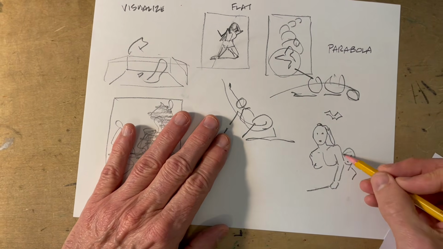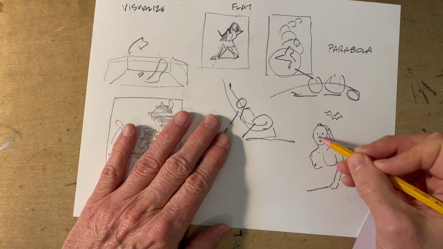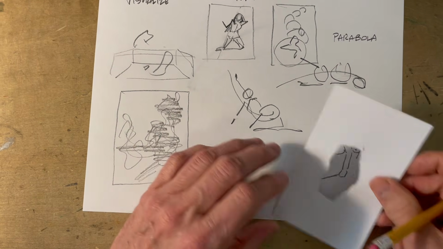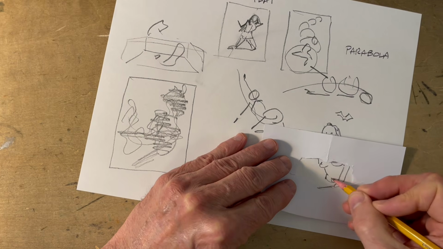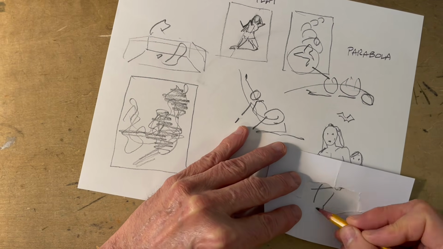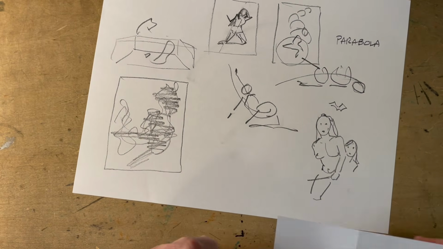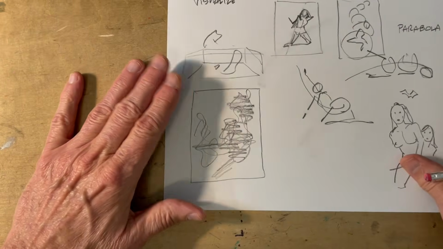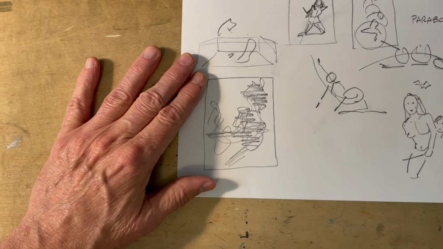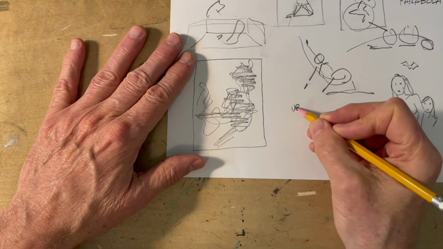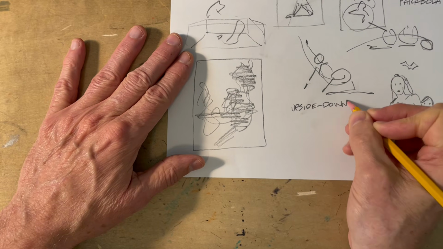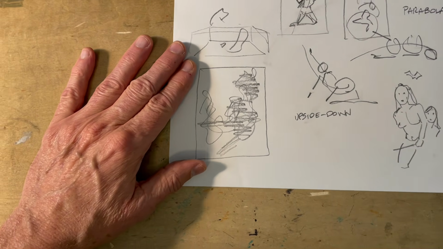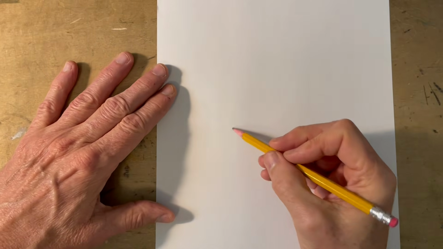See? Now, compositionally, it's like, this might or might not be interesting, but because I isolated, it's coming from a different place. So that's one technique. Another technique is drawing upside down, believe it or not. And what happens when you draw upside down?